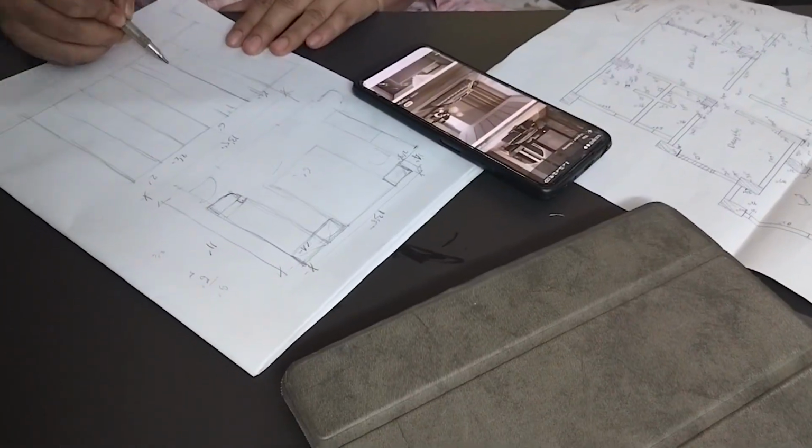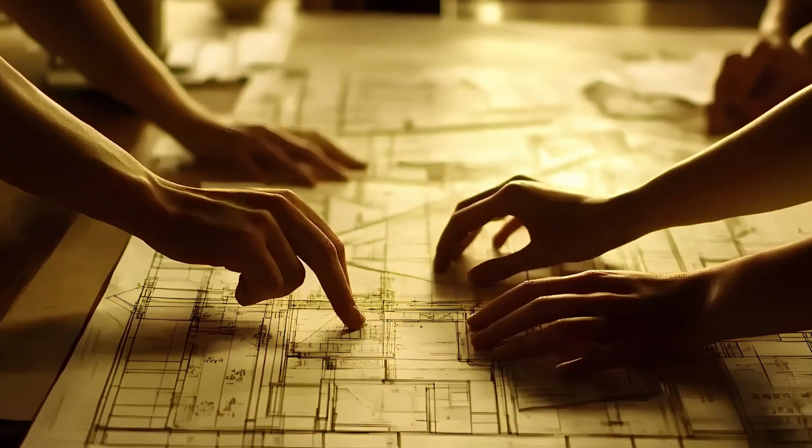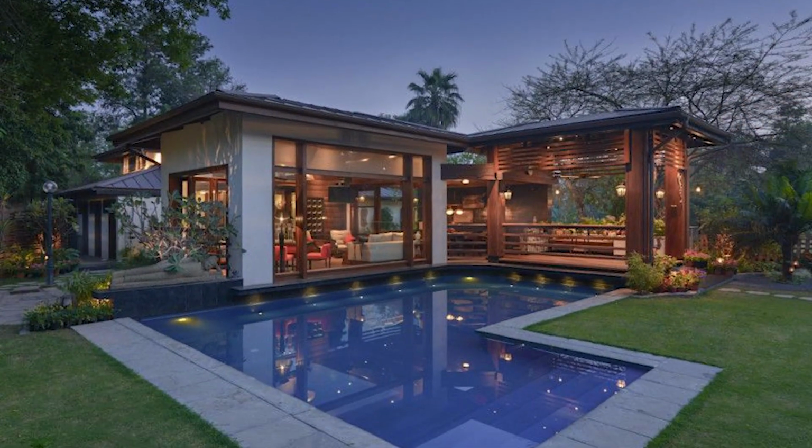In today's video, I'm going to discuss this architectural layout plan with you all. This was one of the projects that we did a few years back, and it was actually a farmhouse.